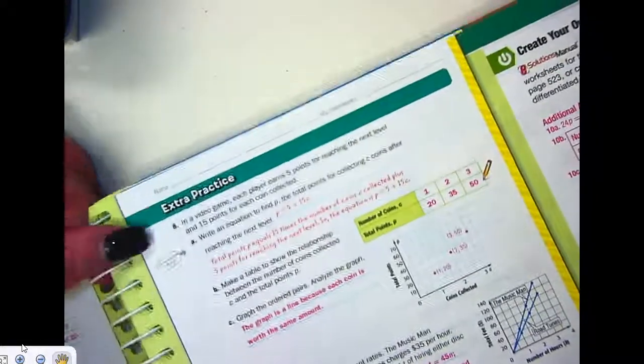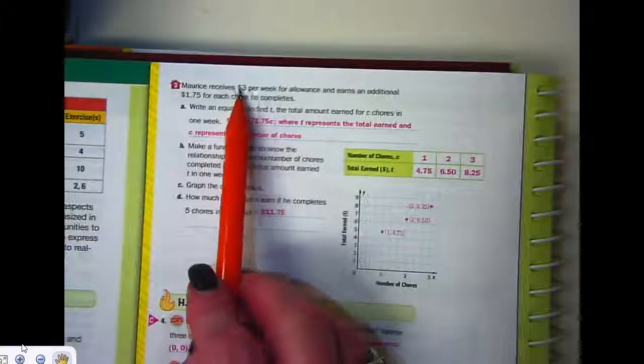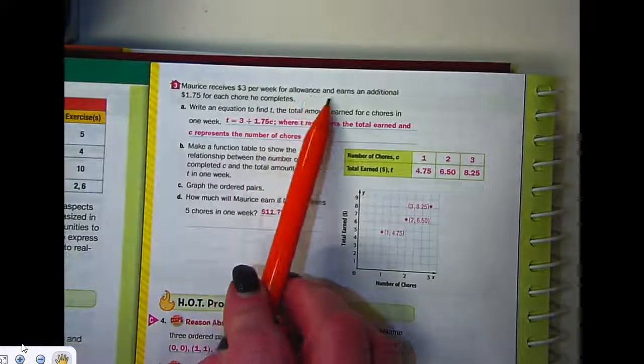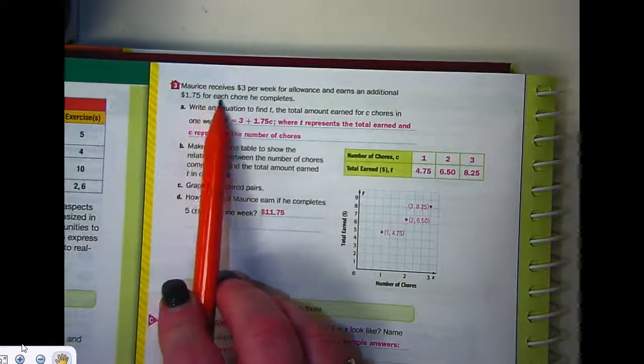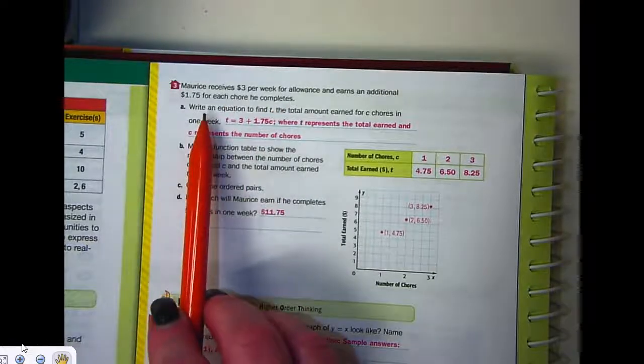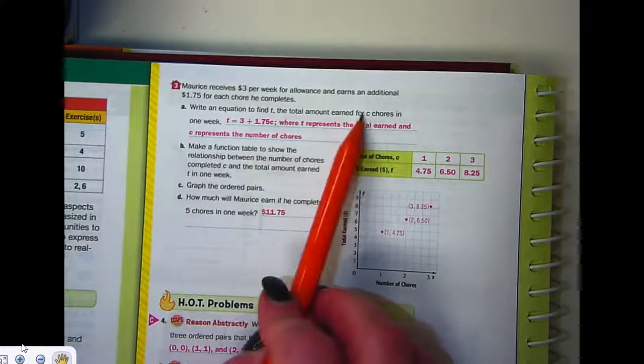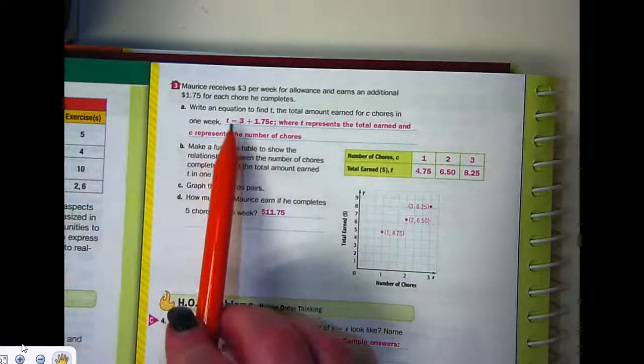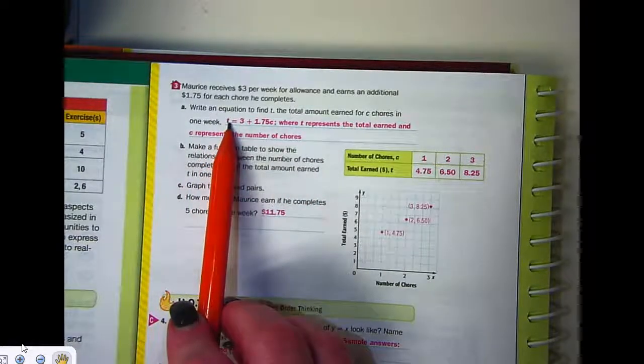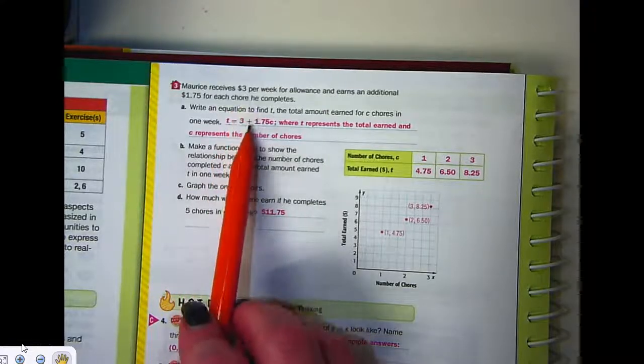We had to do 3 and 7, is that correct? Okay. Number 3, Maurice receives $3 per week for allowance and earns an additional $1.75 for each chore he completes. Write an equation to find T, the total amount earned for C chores in 1 week. So, the total that he earns equals the $3.